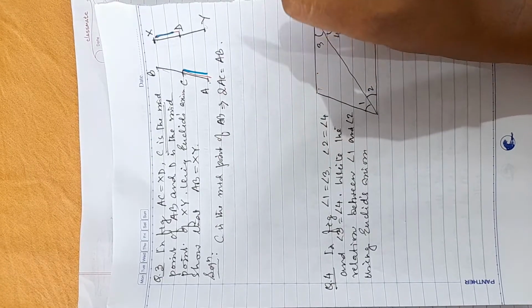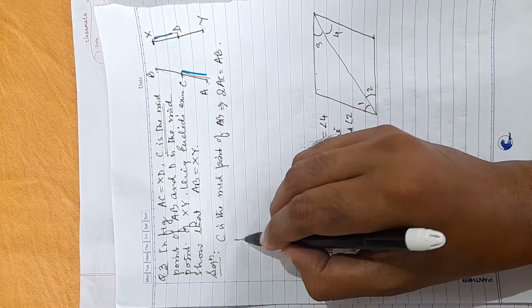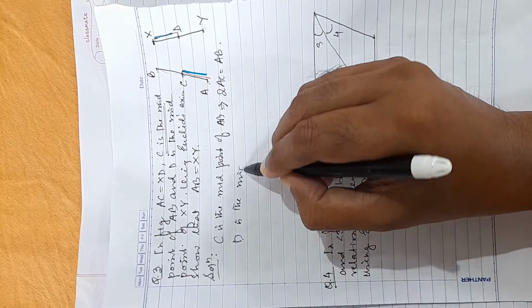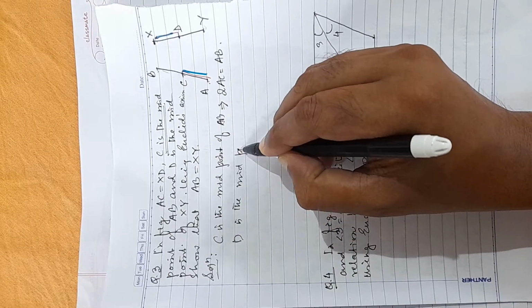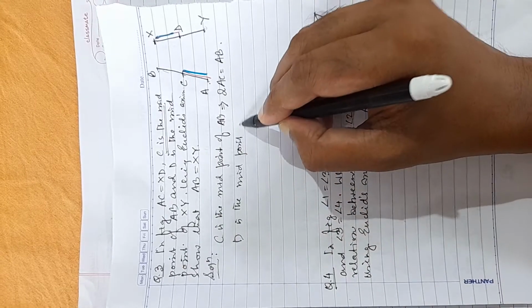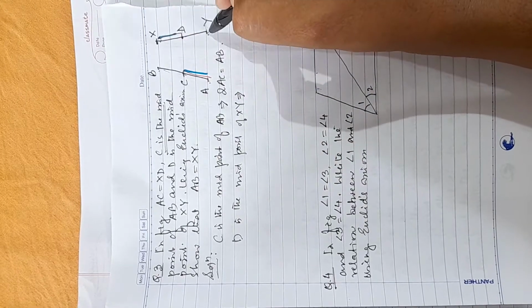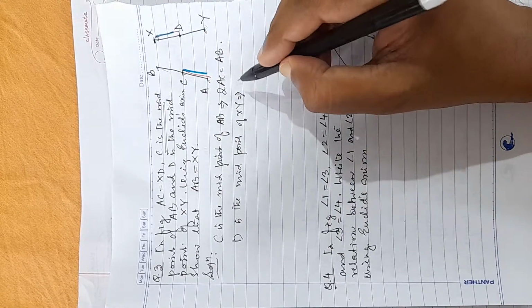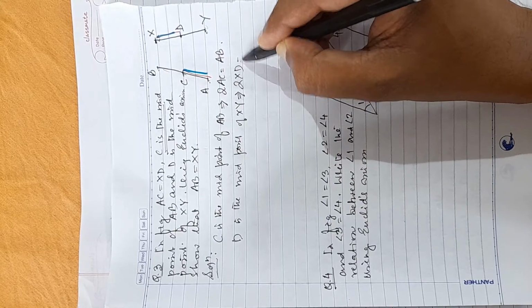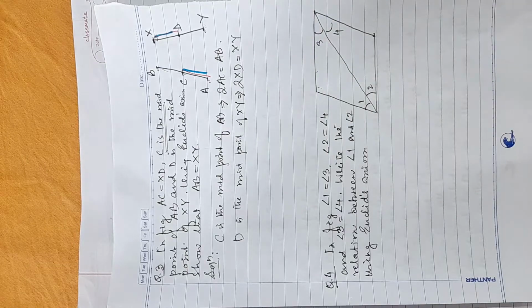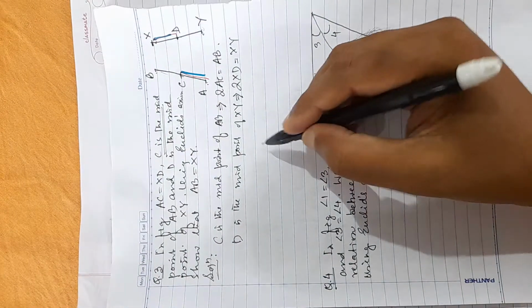We can write this as number 1. Again, D is the midpoint of XY. So we can write twice XD is equal to XY.